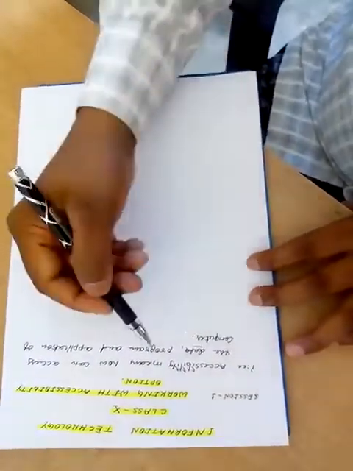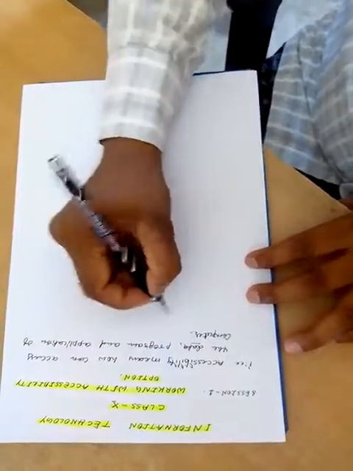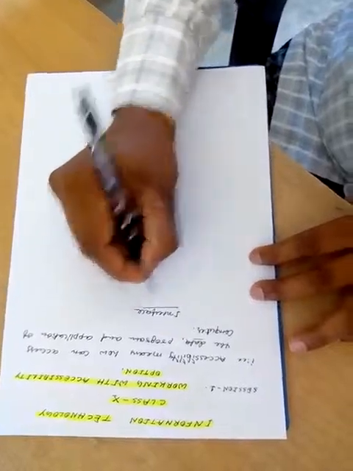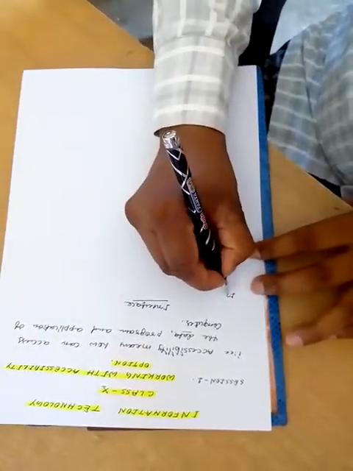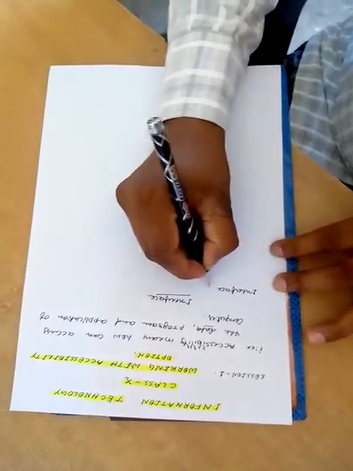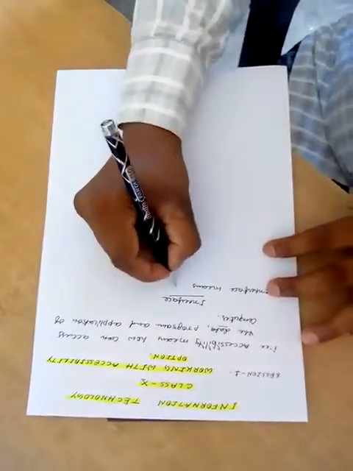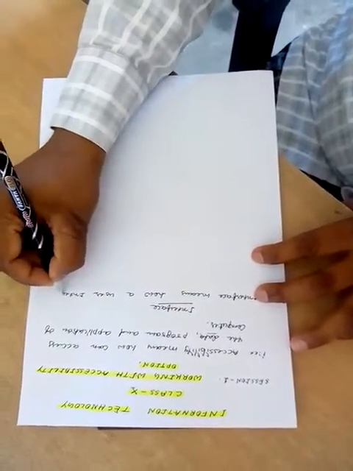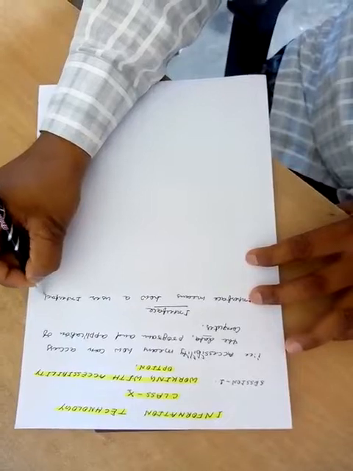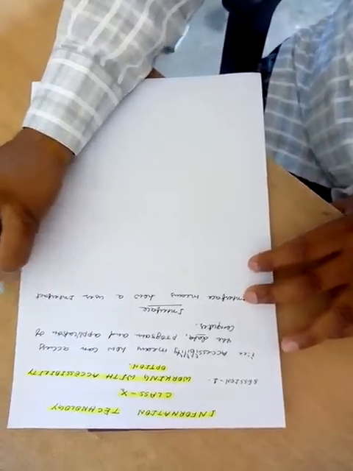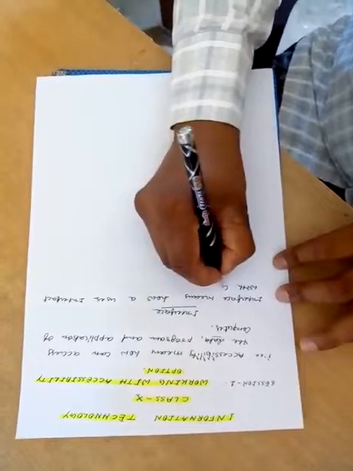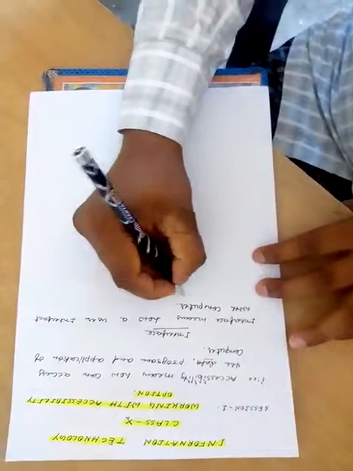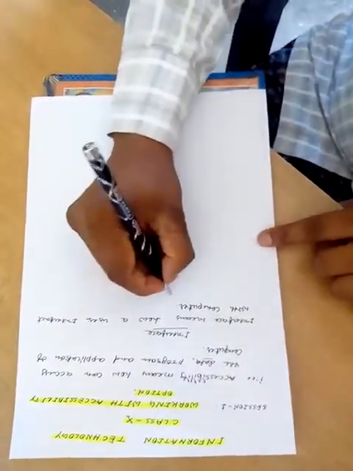Before describing more about accessibility, we should know about the interface, which is also known as the user interface. Interface means how a user interacts with computers.